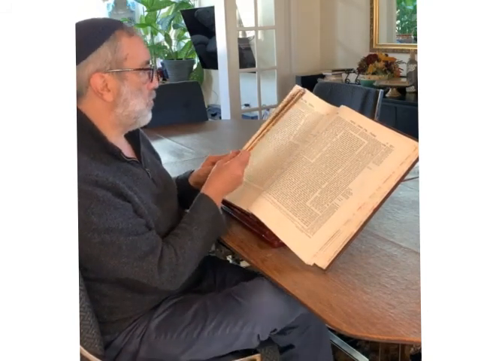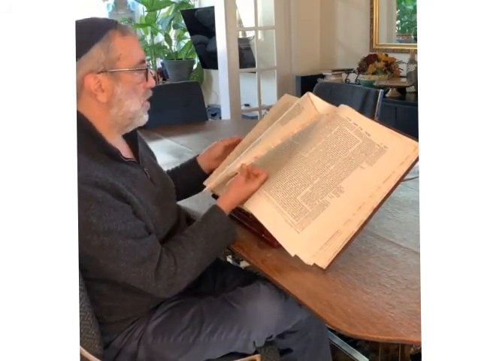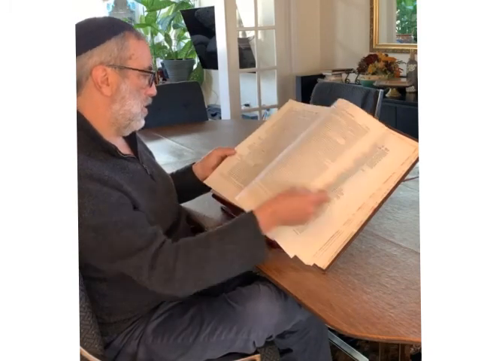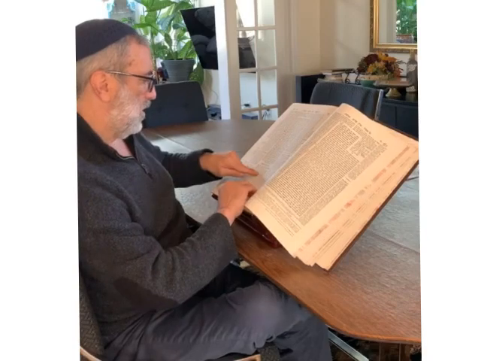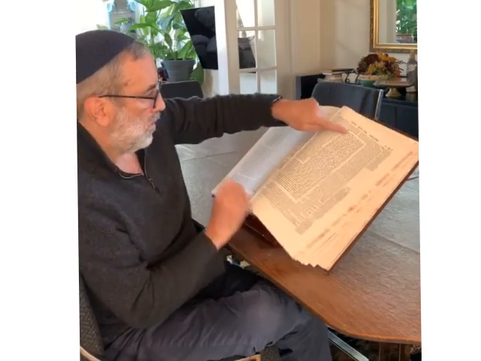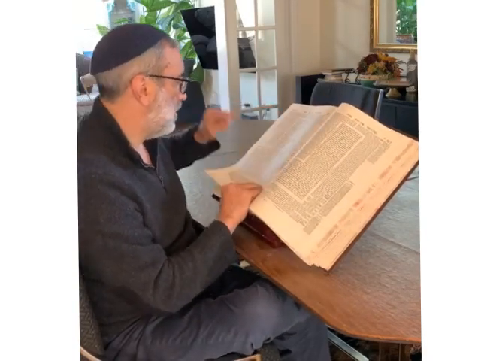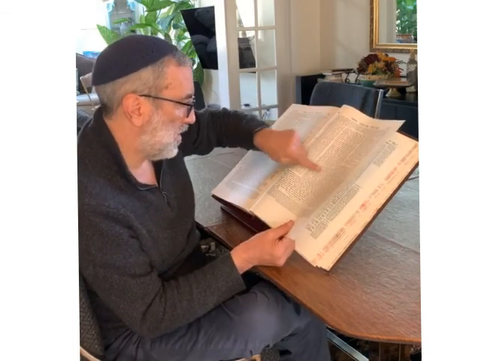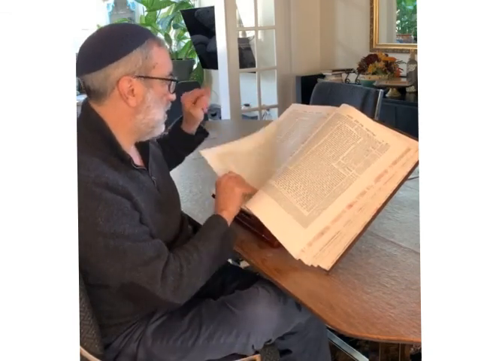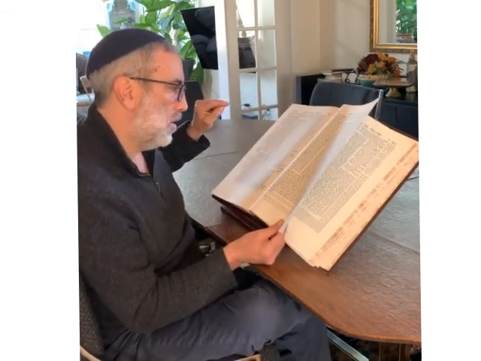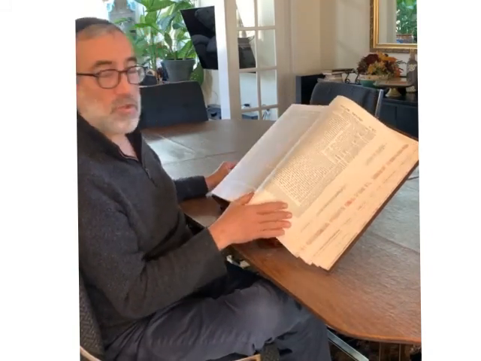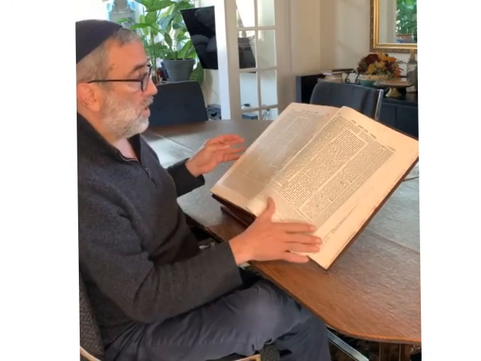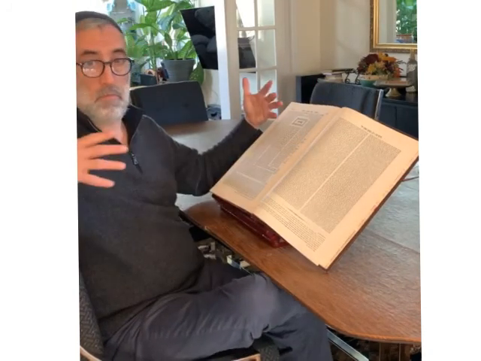Let me go to another section just to share with you a little bit more of a balanced ratio. Here is the Mishnah. It's only about 3-4 lines, and here is Talmud on that, Talmud on that. We're still in the Talmud on that Mishnah, and then we get to another Mishnah over here. So you can see that the ratio between Mishnah and Gemara is rather large.